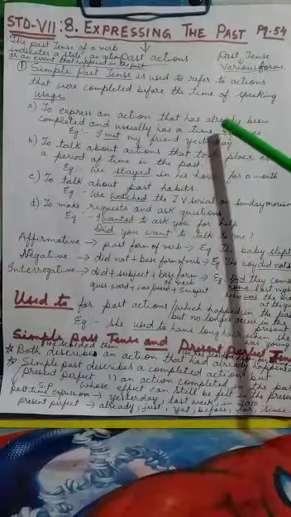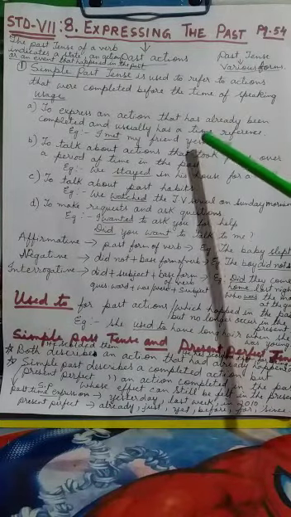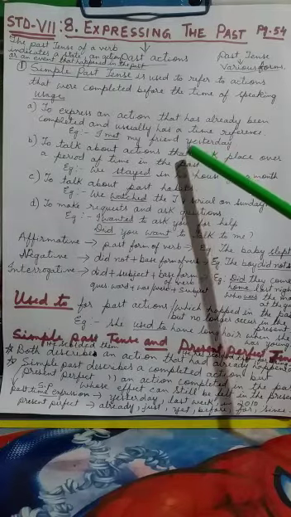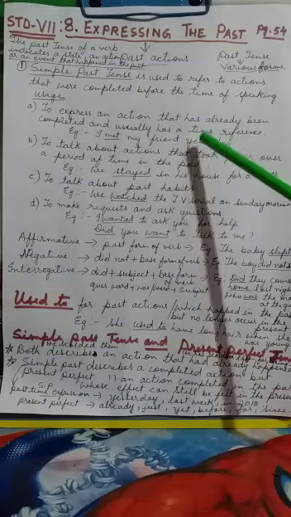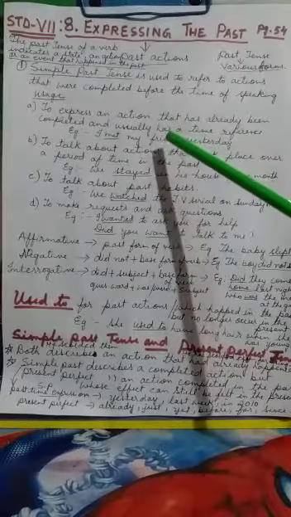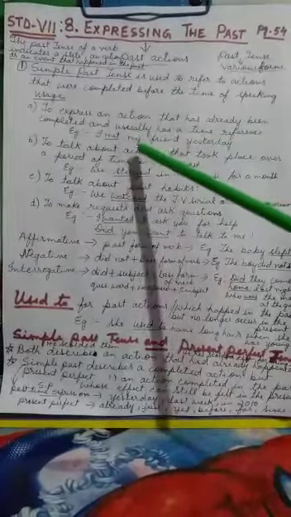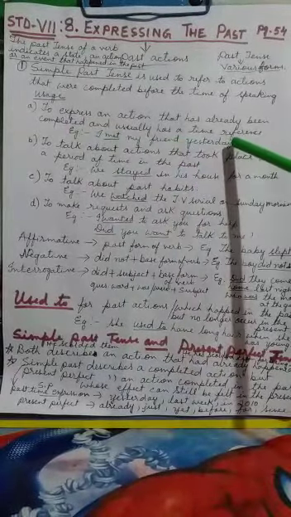Now what do you mean by time reference? Time reference means it indicates the time in the past, like yesterday, last week, last month. So whenever you see a time reference which indicates the past, this means that we use the simple past tense, like for example, I met my friend yesterday.